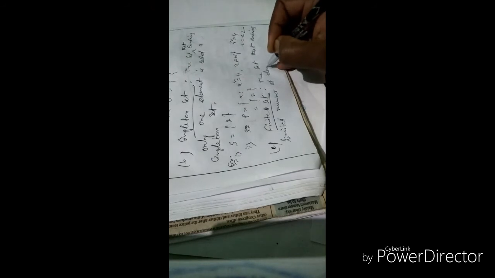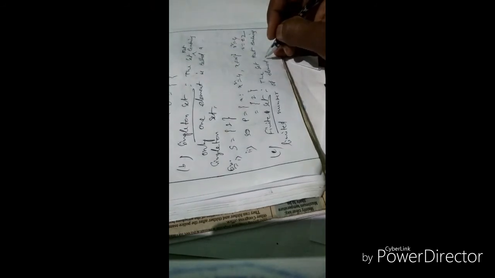Next, C, finite set. Finite set means the set that contains a limited number of elements. The set that contains a limited number of elements is called a finite set.